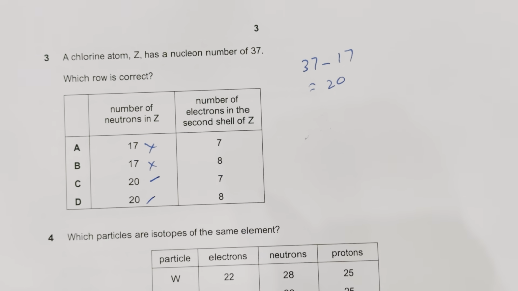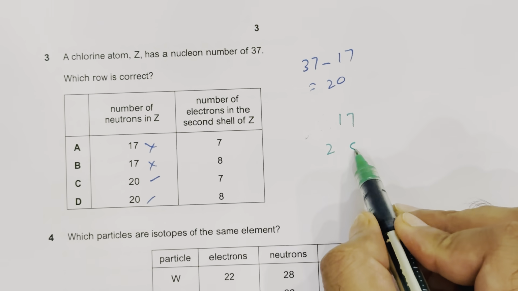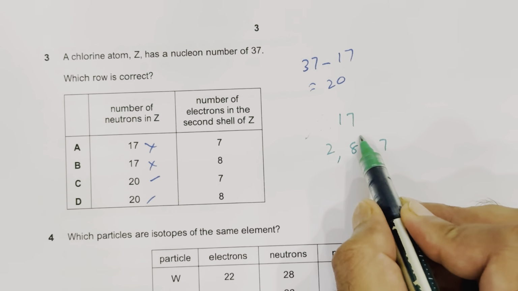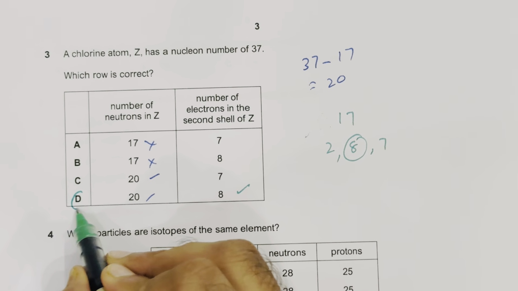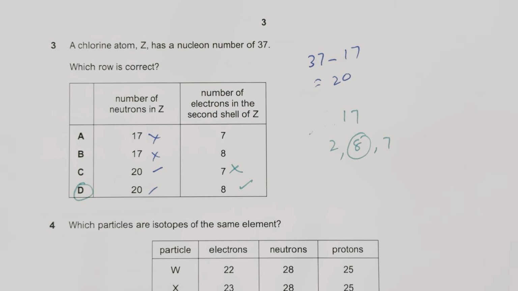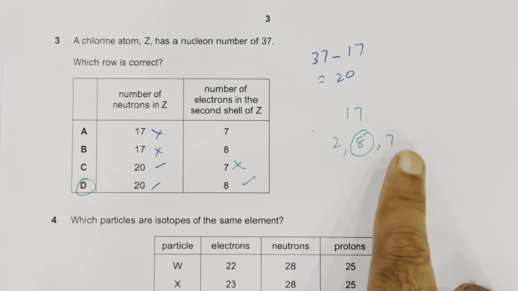Options C and D have the first option correct. Now we need to calculate the number of electrons in the second shell. If we have 17, it would be 2, 8 and 7 electrons, and the second shell has 8. So option D is the correct answer, because the second shell has 8 electrons, not the third shell.